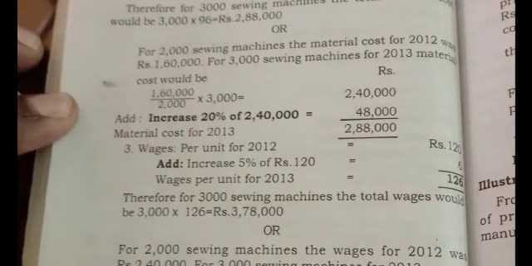And also, similarly increase 20% of it, 2,40,000, and then you are getting a material cost for 2013 of 2,88,000. For wages also we are increasing 5%. The cost per unit is 126.